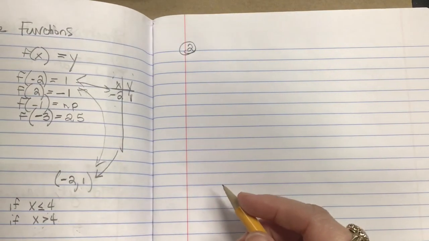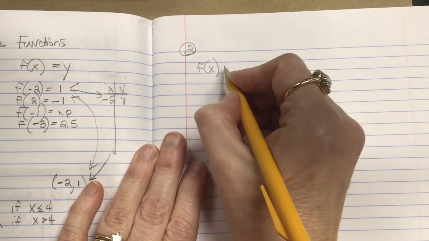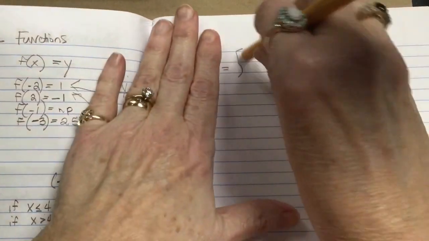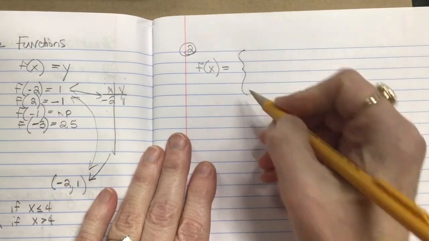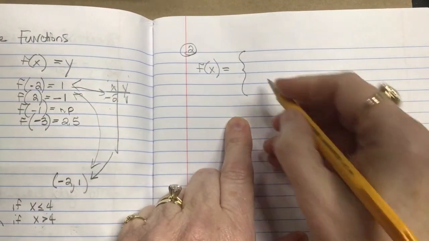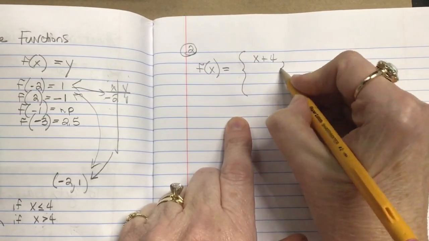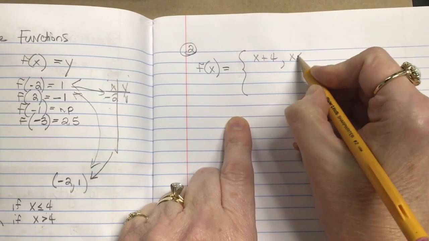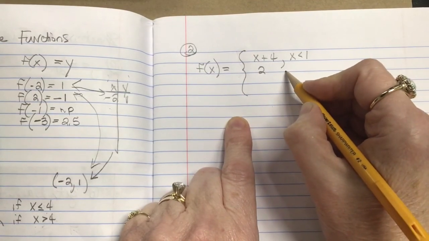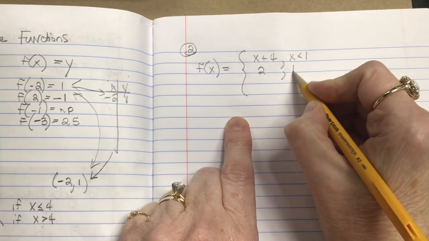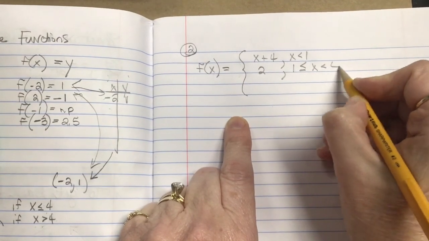So this one would actually look a lot like the Post-it. It's f of x is equal to, and you've got three pieces. x plus 4, and then sometimes they put an "if" or a comma, x is less than 1. 2, if it is between 1 and 4, and this one is x less than 4.